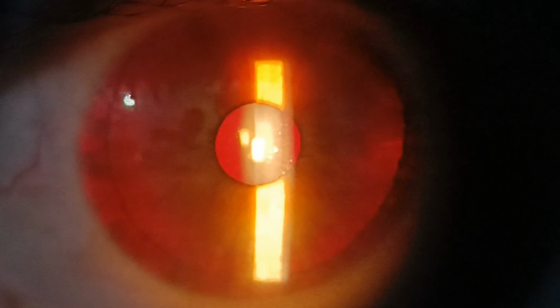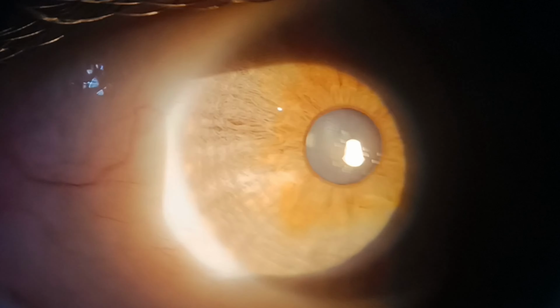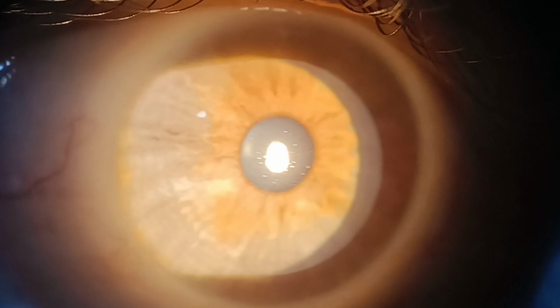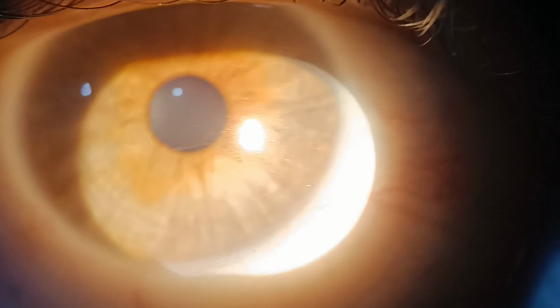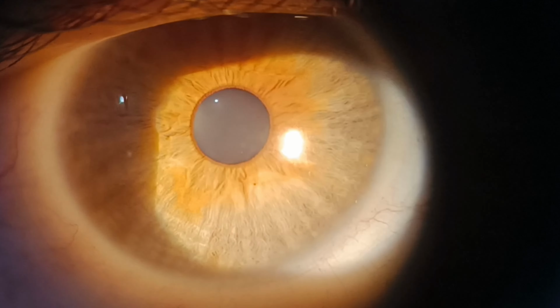So this is the abnormal movement of the eye associated with trans-illumination defect, and some of the findings in the iris as well.